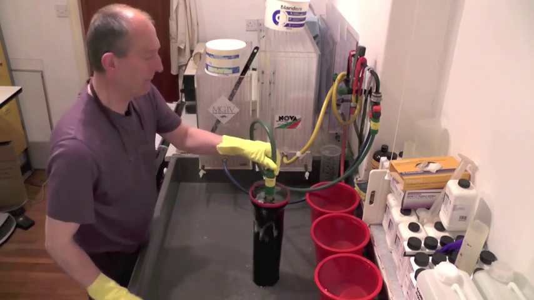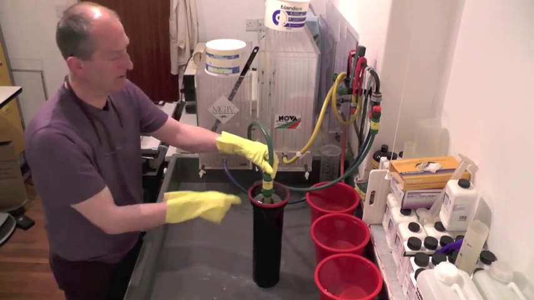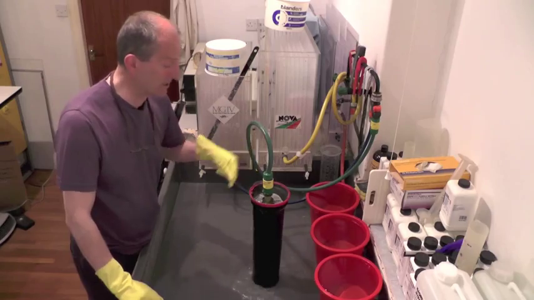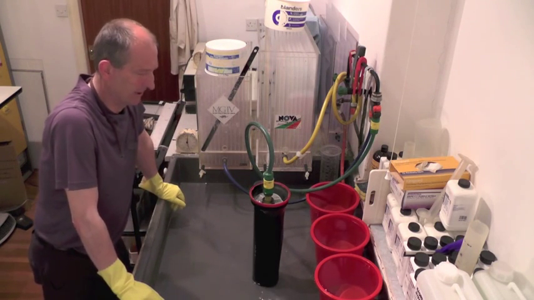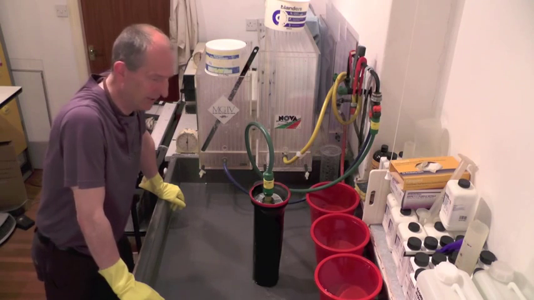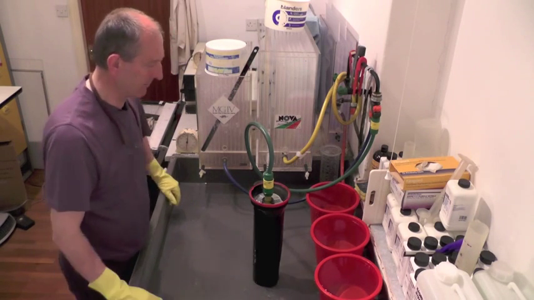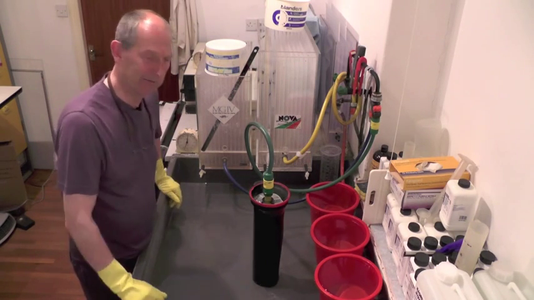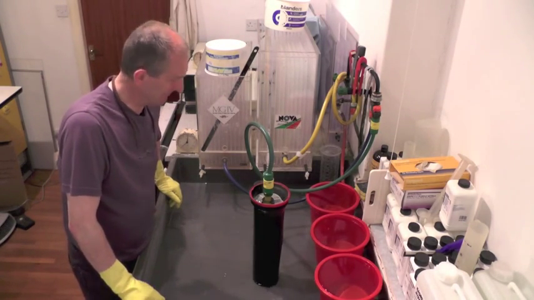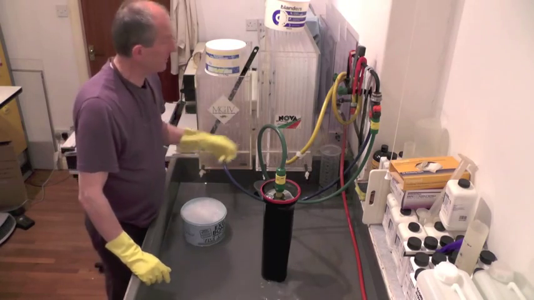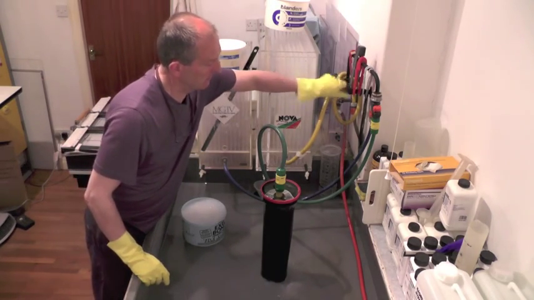And I'm bouncing it up and down like this to get rid of air bubbles that I can see clinging to the reels, and I do this every minute. So we'll fast forward to the end of this and the rinse bath, but I'm going to be doing this for another 6.5 minutes. Okay, so that's had 8 minutes washing.